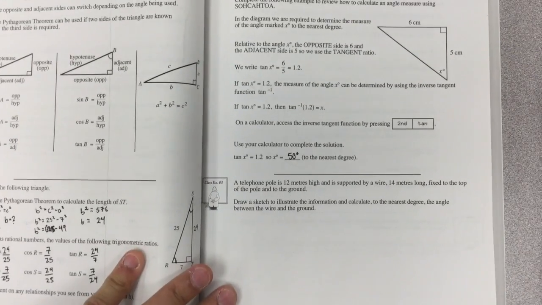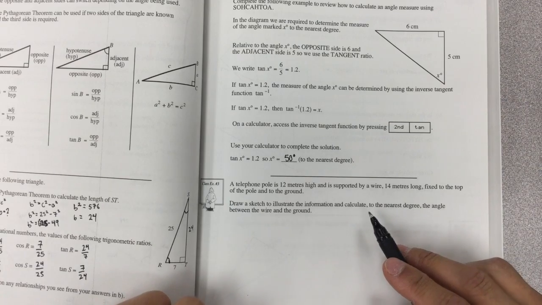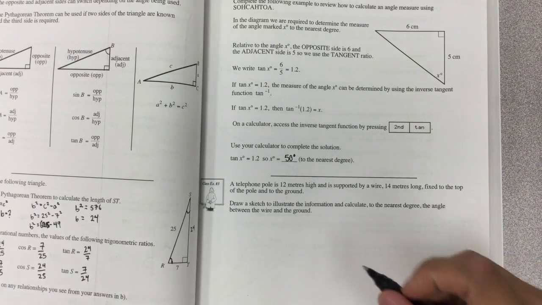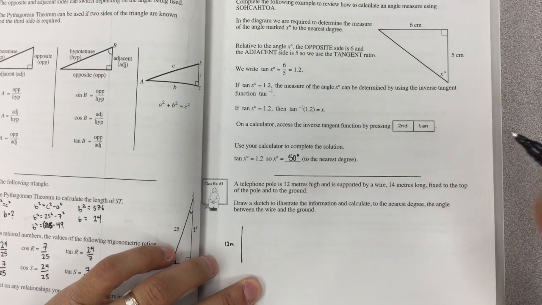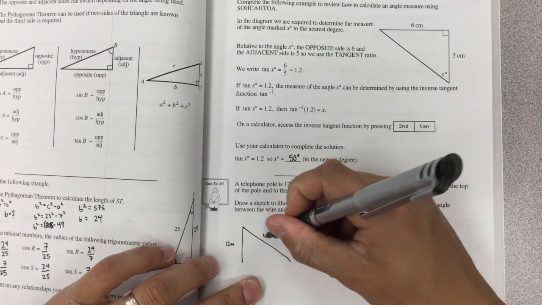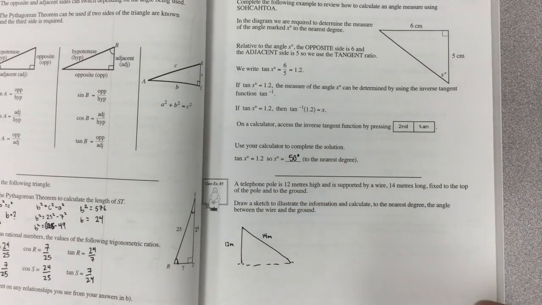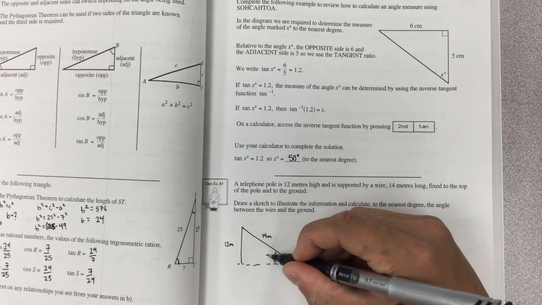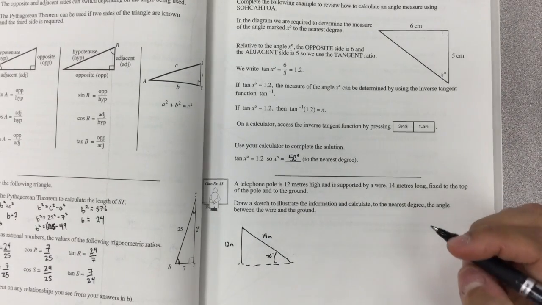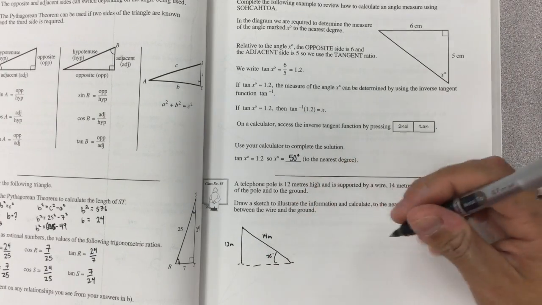So in this next example, a telephone pole is 12 meters high and is supported by a wire 14 meters long. So let's sketch this out. It's 12 meters high and it's supported by a wire that's 14 meters long, and this is along the ground. We want to determine, to the nearest degree, the angle between the wire and the ground. So angle x there. Well, what do we have here? I have my hypotenuse, and I have this side that's opposite of this angle.